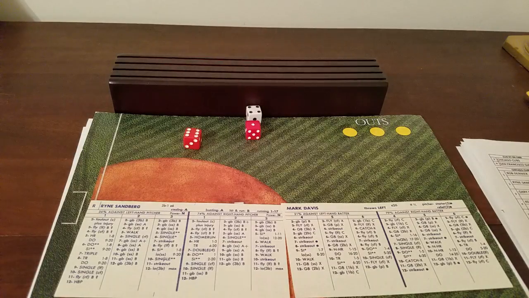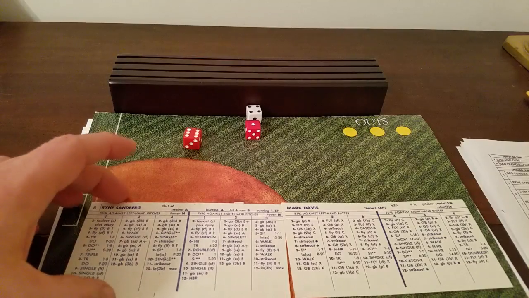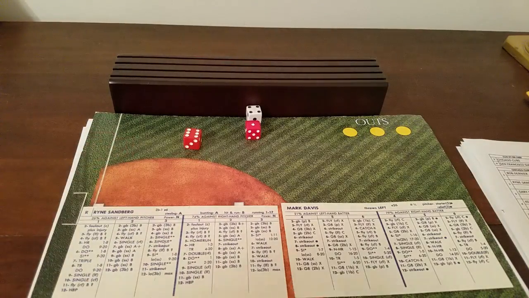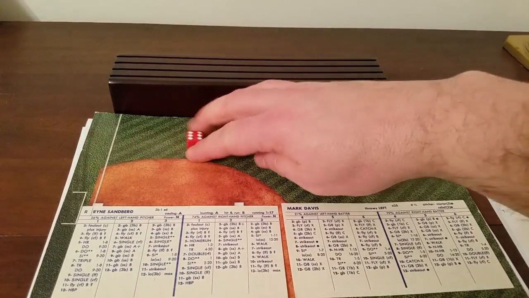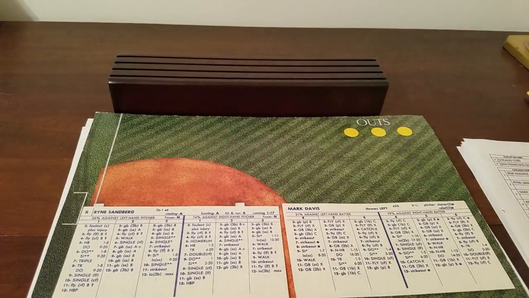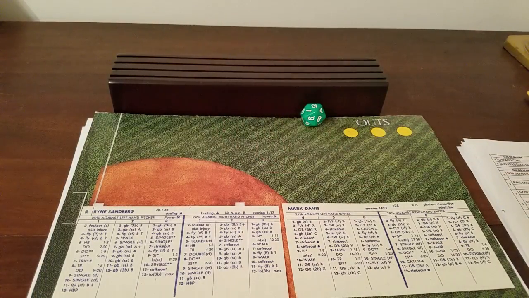Let's see here. He's a +1 arm, so you're talking about a 1-14 chance for Sandberg if he wants to go. So they're going to take that chance, 1-14. That's an acceptable risk. So they'll send him, and he makes it.